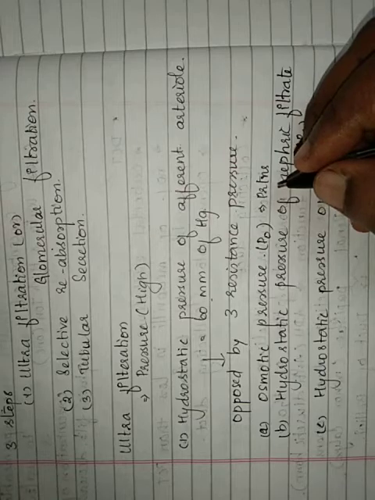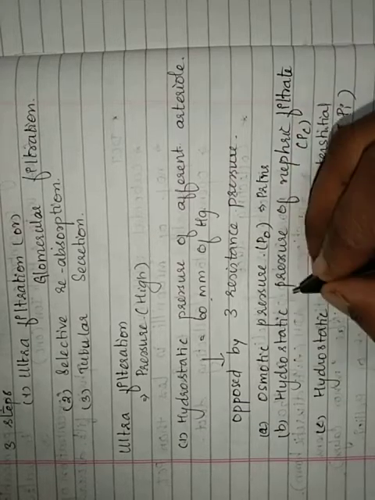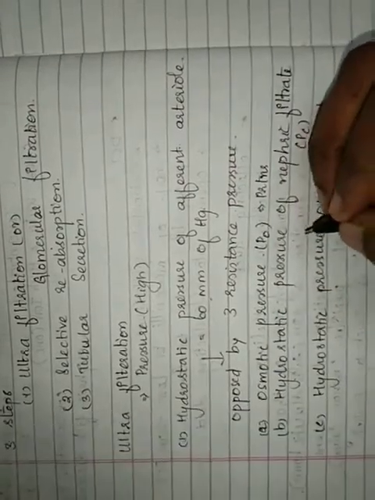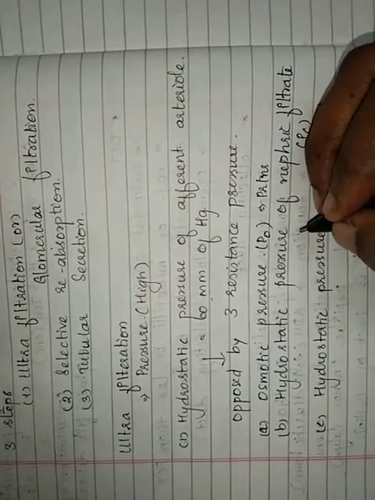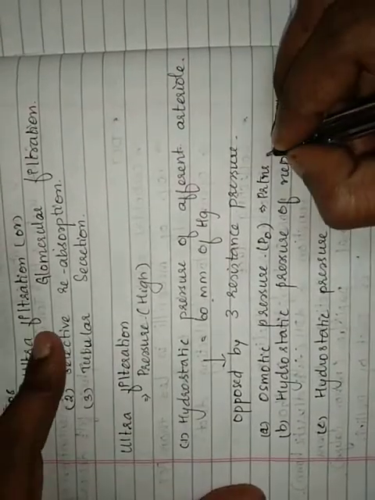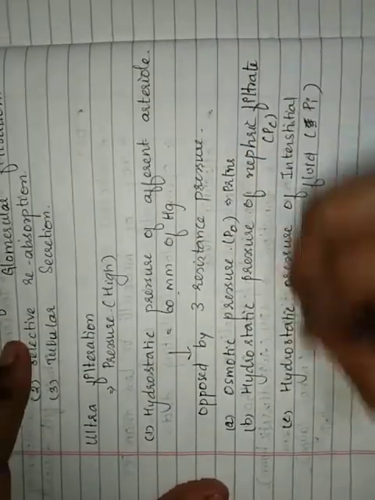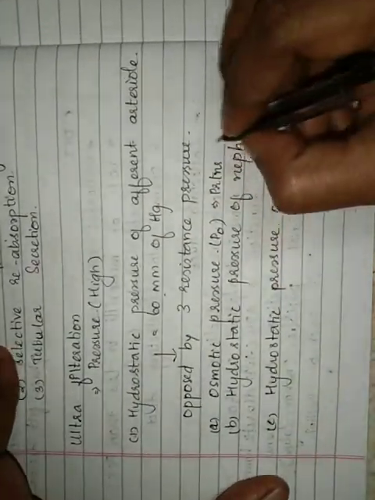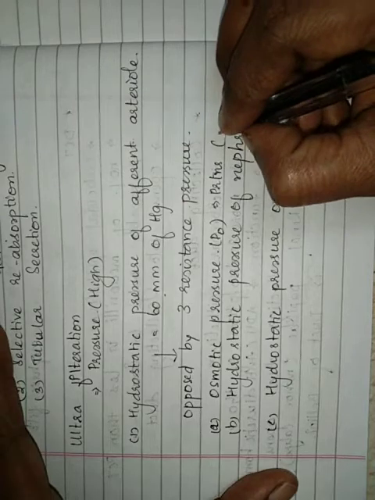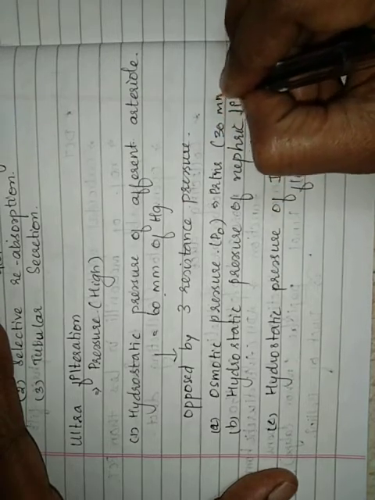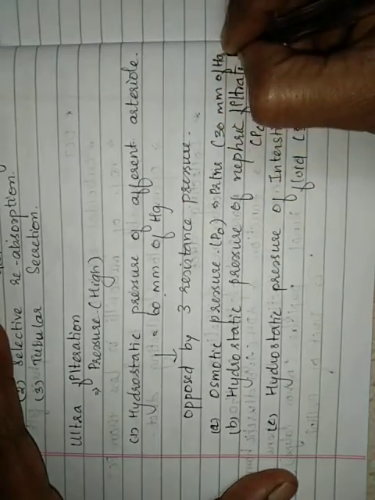That pressure we indicate as osmotic pressure, PO. So the value of PO, that is the osmotic pressure, is equal to 30 mm of mercury.